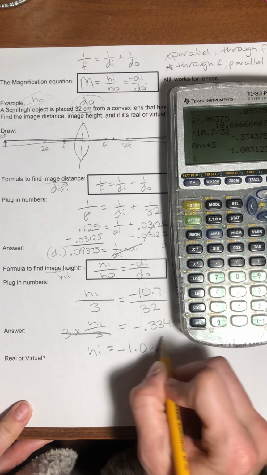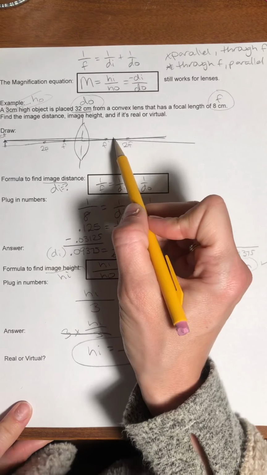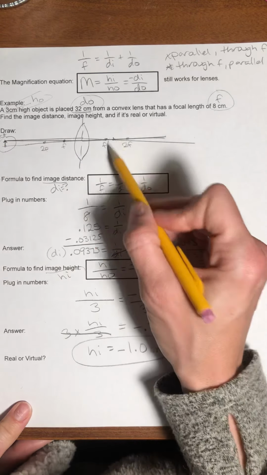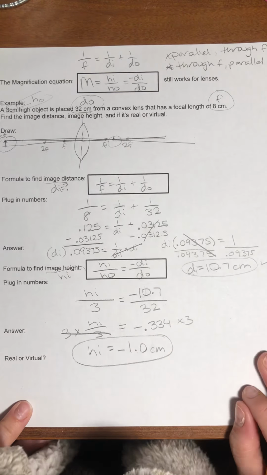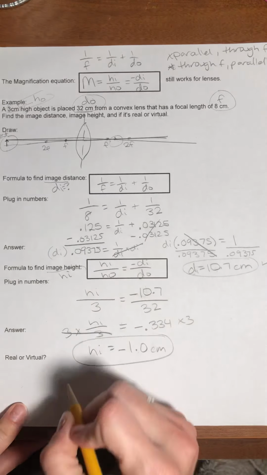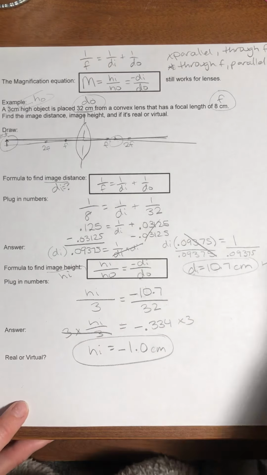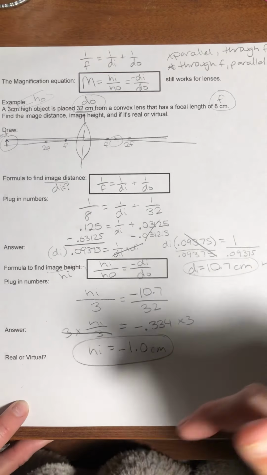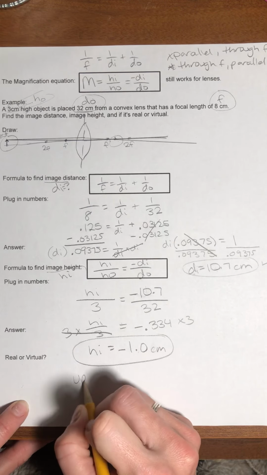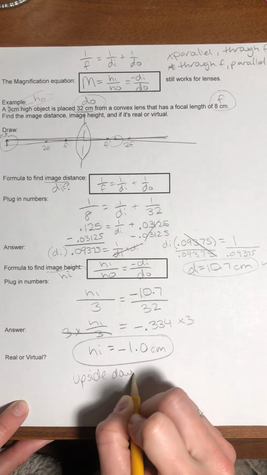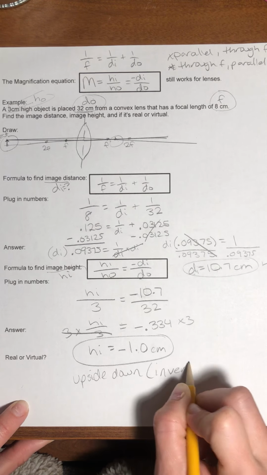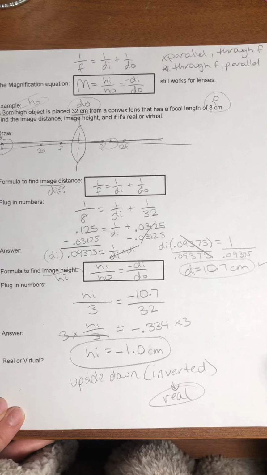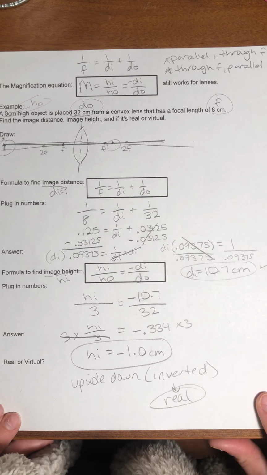So the height of the image, and you can see how much smaller my arrow is there than it is there. So my object was 3, and my image is negative 1. Well, what does the negative mean? The negative means it's pointing down. So is it real or virtual? Well, if you watch those videos, I think that was in your videos, anything that's upside down, that's called inverted. Anything that's inverted is real. That's a real image. And we'll go into more detail if I need to on that later.